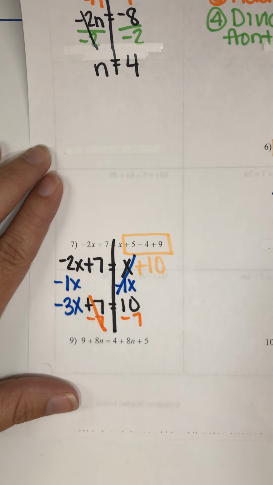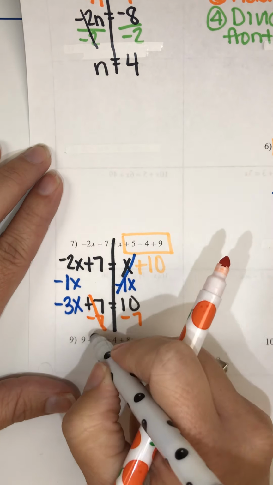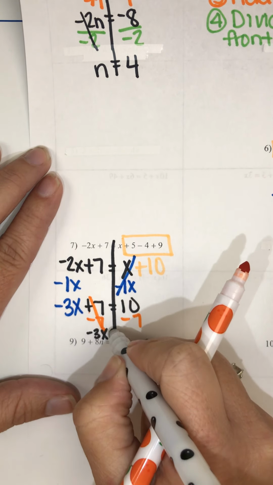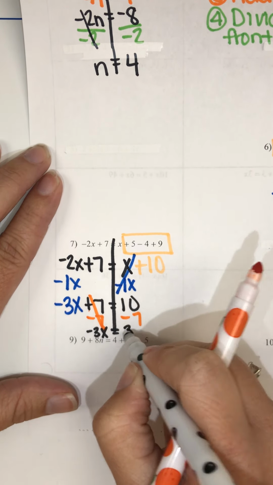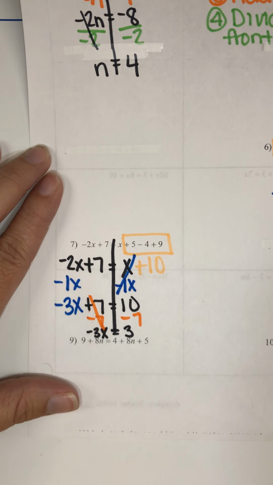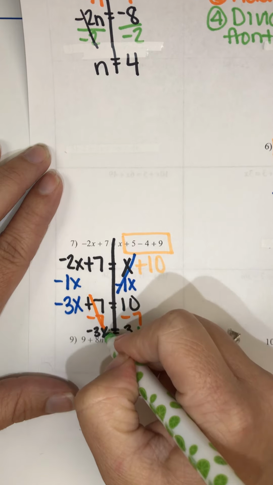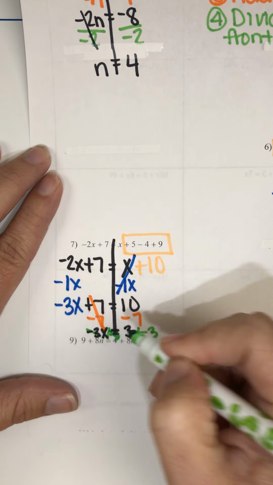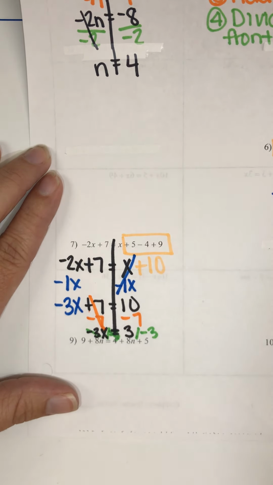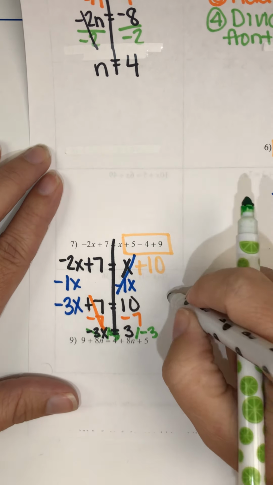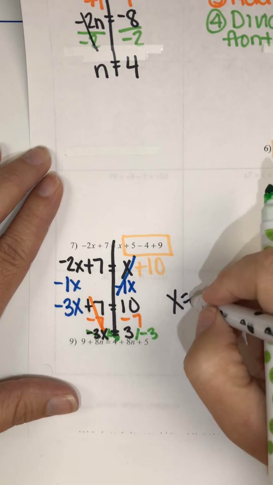That cancels. Now I'm going to bring down my negative 3x, I'm running out of room, I'm sorry, equals 3. Next, I'm going to divide both sides by negative 3. So when I divide by a negative 3 on both sides, my negative 3's cancel, and I've got x equals negative 1.